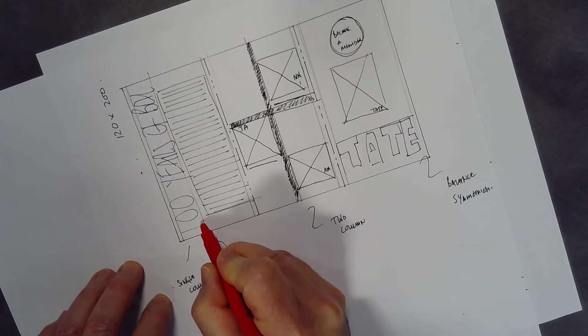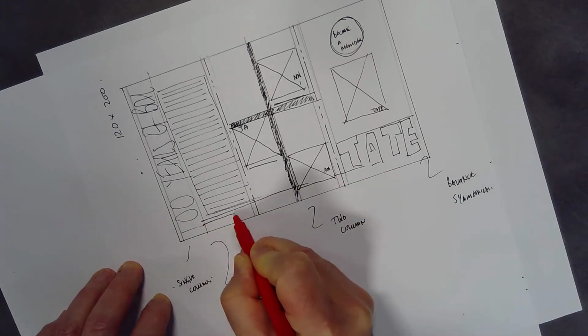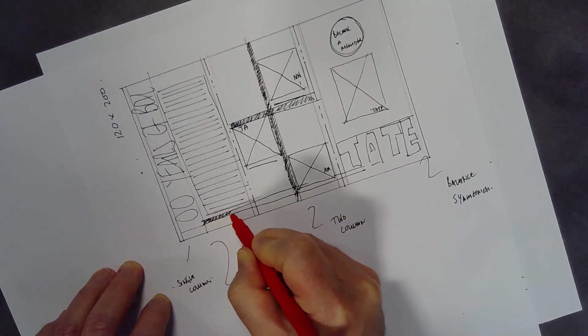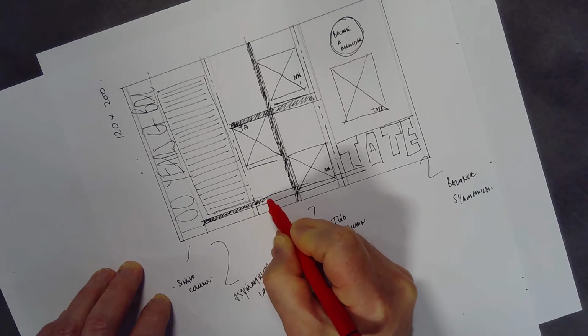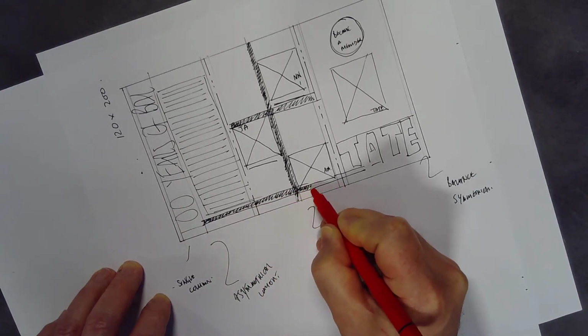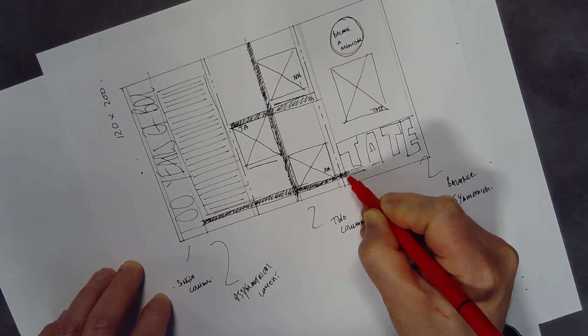What about if I had that? Now, you've got to remember, happy little accidents happen. Now, that line there is running behind that picture. So what effect will that have on that?